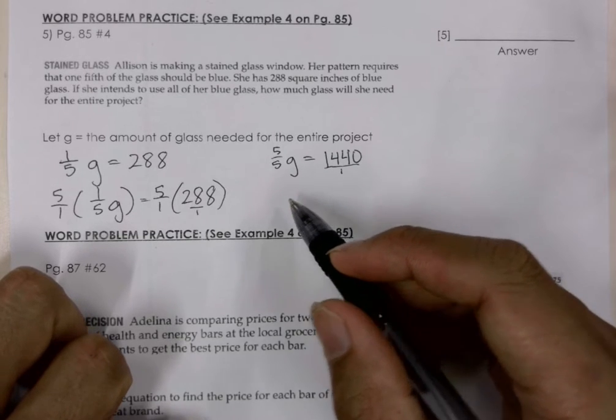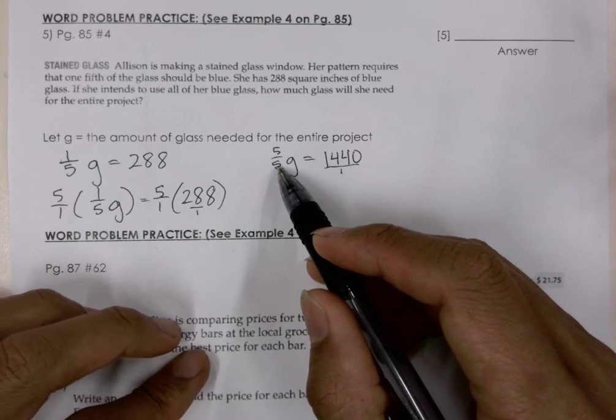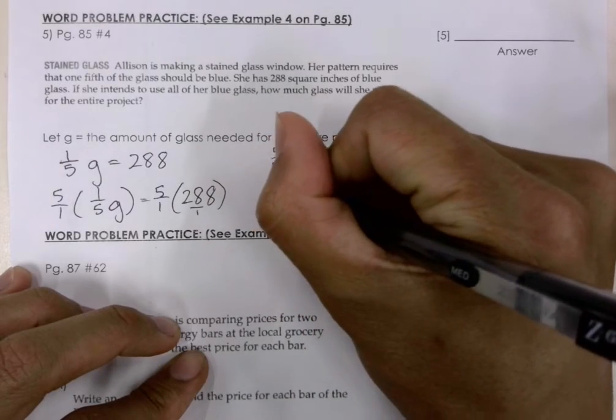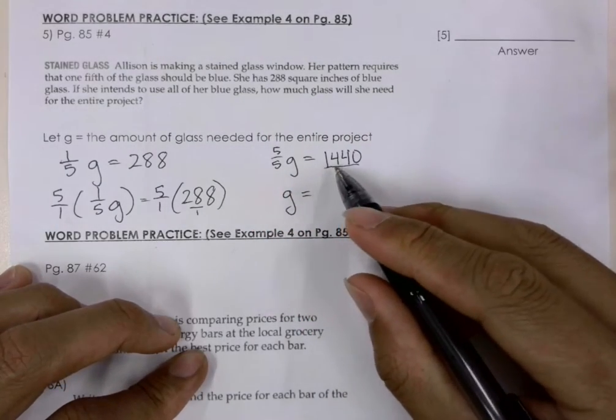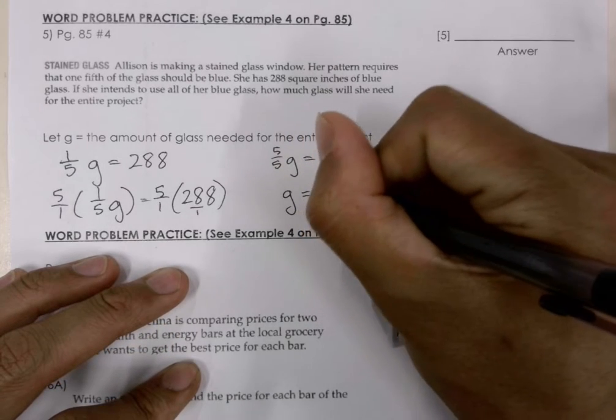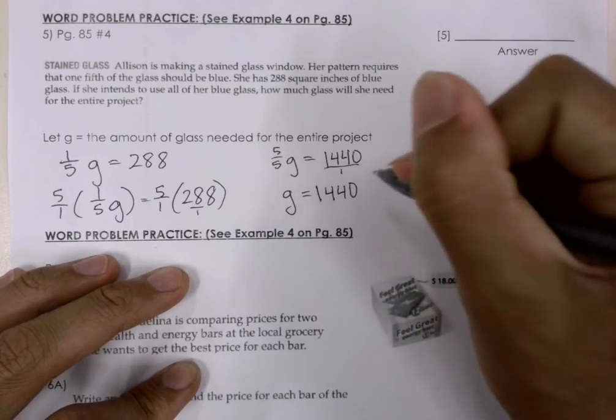So let's simplify. 5 divided by 5 is 1, and 1 times G is simply G. 1,440 divided by 1 is simply 1,440.